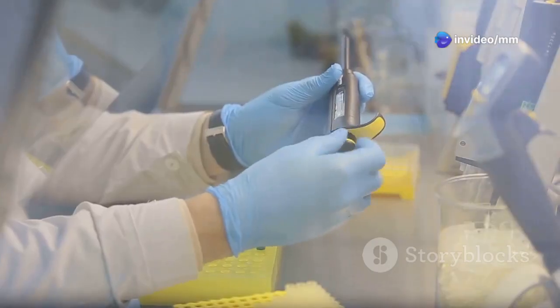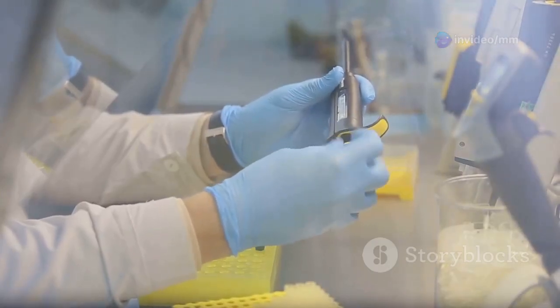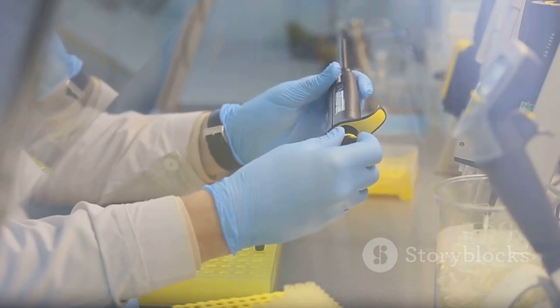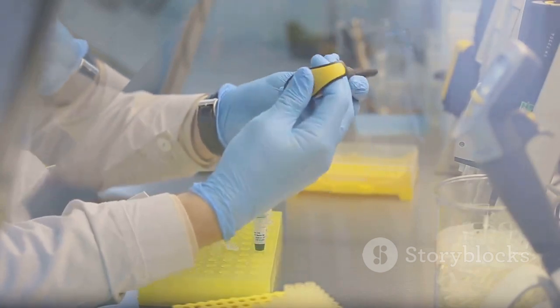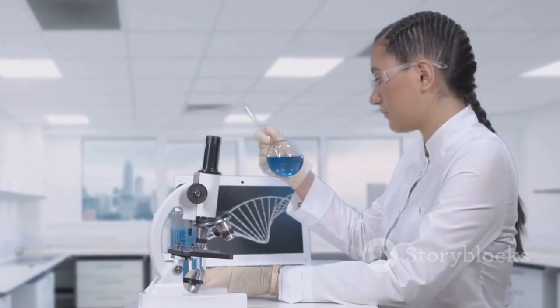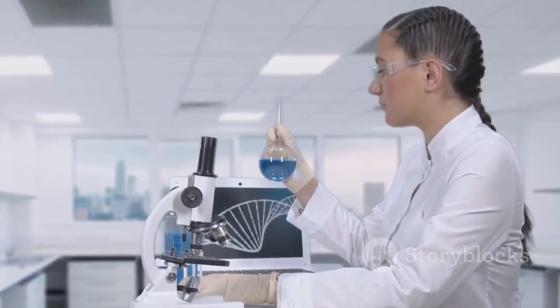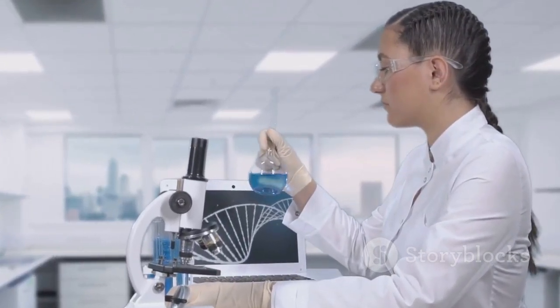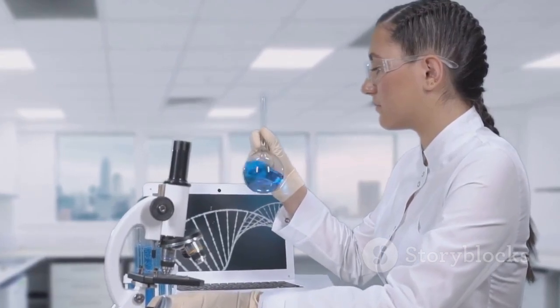Sanger sequencing, although not the fastest or cheapest sequencing method available today, remains a gold standard for its accuracy and reliability, especially for smaller scale projects. It's like having a trusted magnifying glass to examine the fine details of DNA, providing invaluable insights into the intricate workings of life.